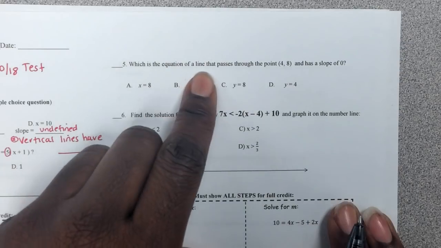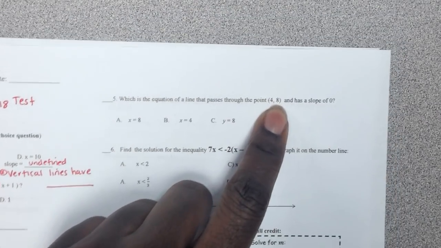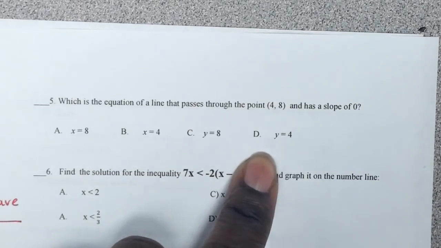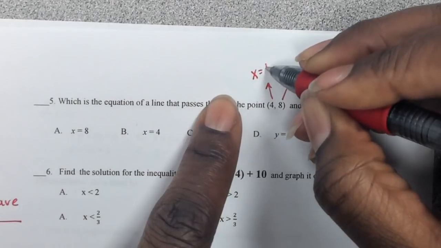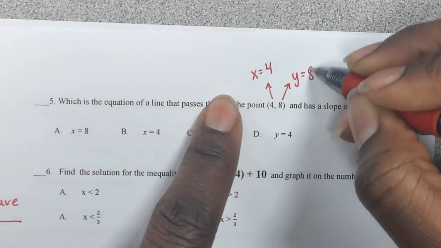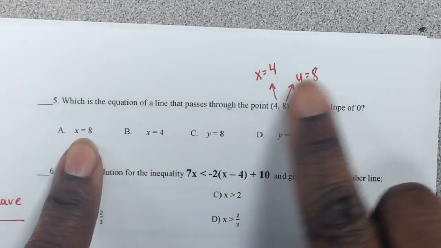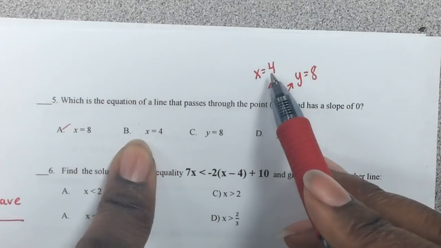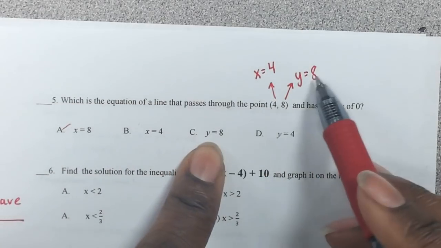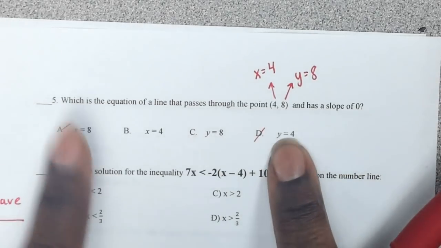Which is the equation of a line that passes through the point 4,8 and has a slope of 0? We talked about these. Remember, the first thing you need to figure out is what is true about this. Oh, x equals 4 and y equals 8. So if you see anything weird, does x really equal 8? No, can't be that. Does x equal 4? Yes, so it could be that one. Does y equal 8? Yes, it could be that one. But does the y equal 4? No, so it definitely can't be these two.